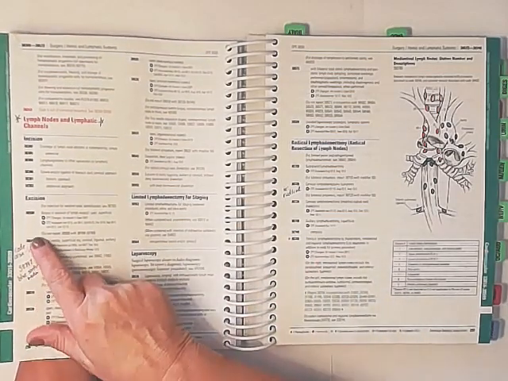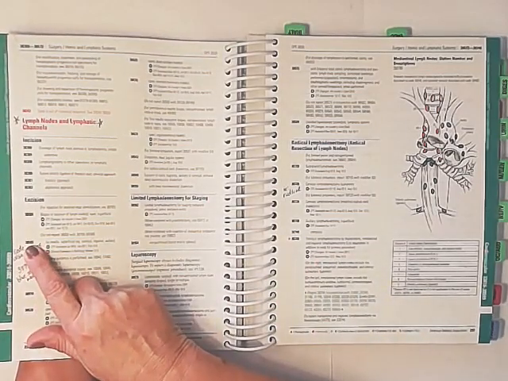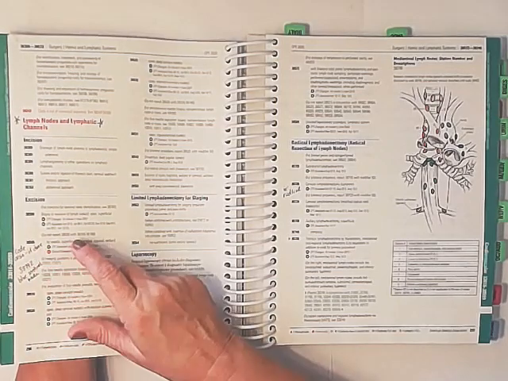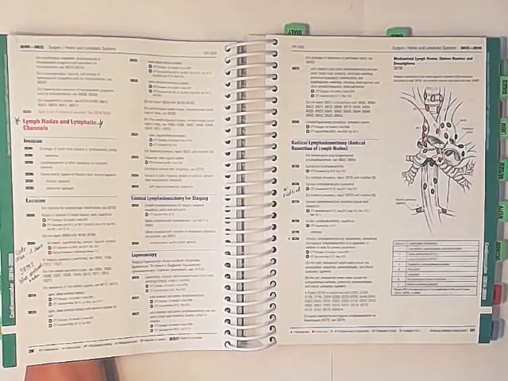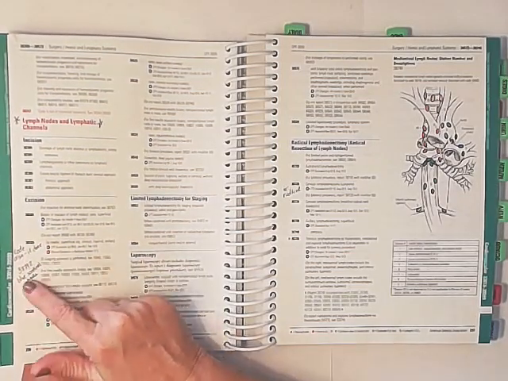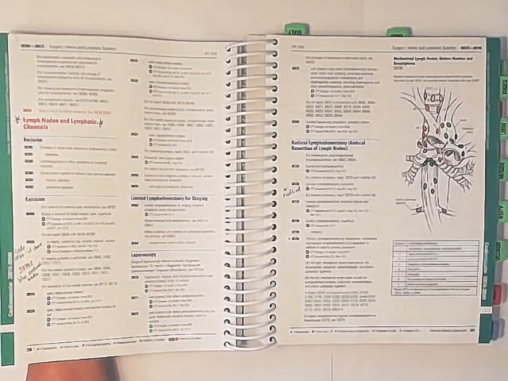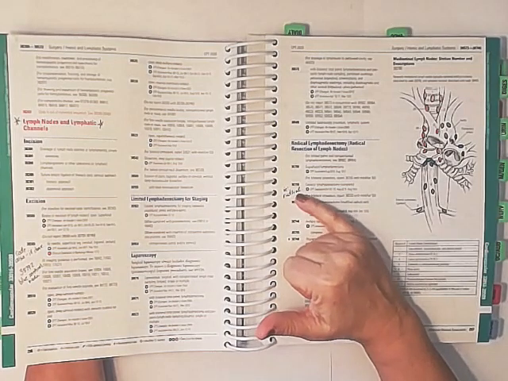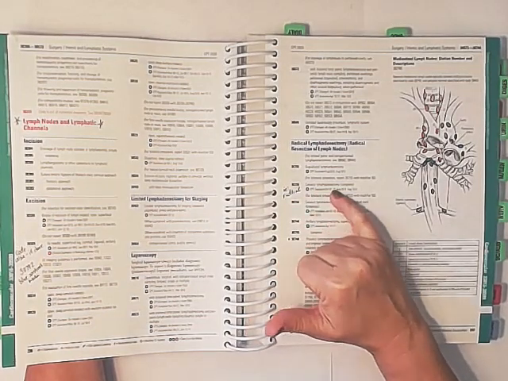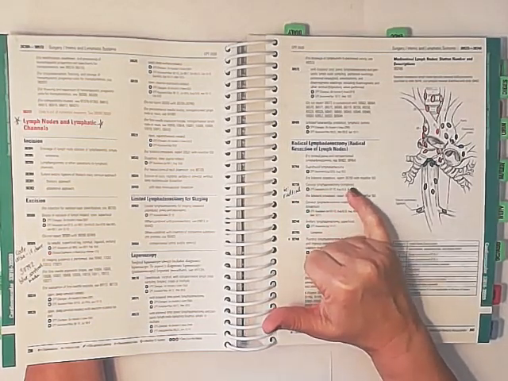Couple of notes in here. By code 38505, code also if they put in markers for the blue sentinel node, that's 38792. I always make myself notes like that. 38720, cervical lymphadenectomy complete.